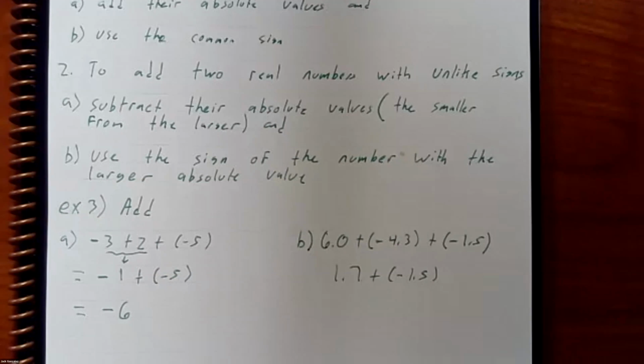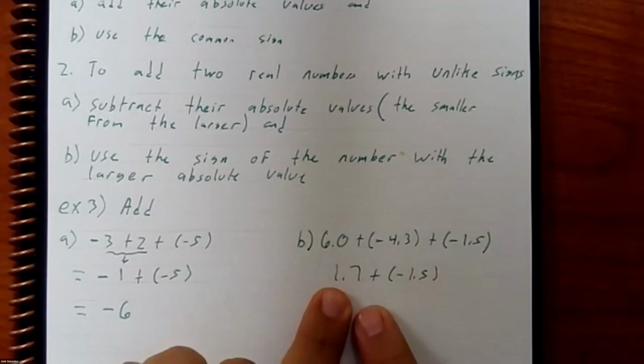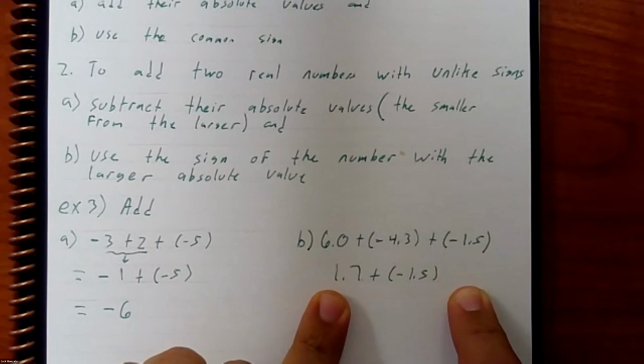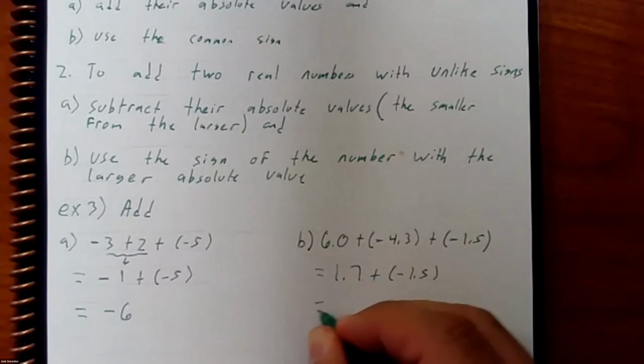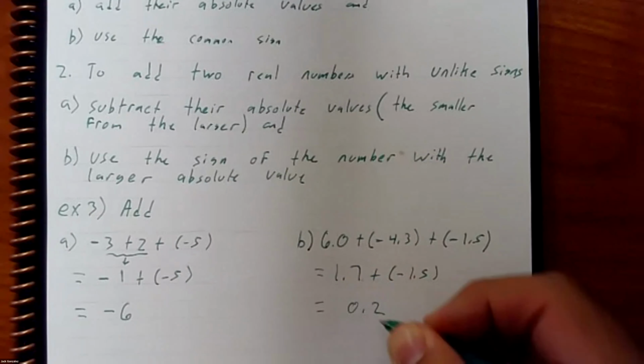Okay, so we keep the positive. Now, same deal: 1.7 minus 1.5. And we keep the sign of the biggest one, which is positive.